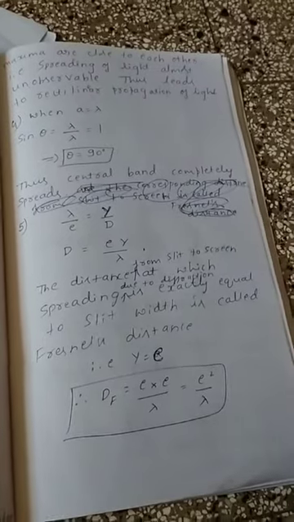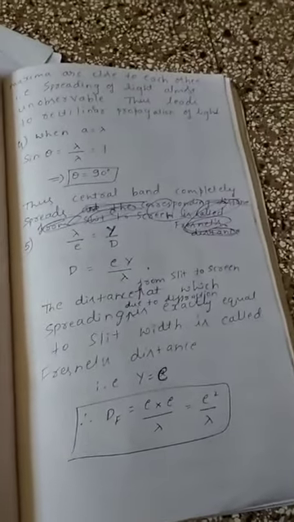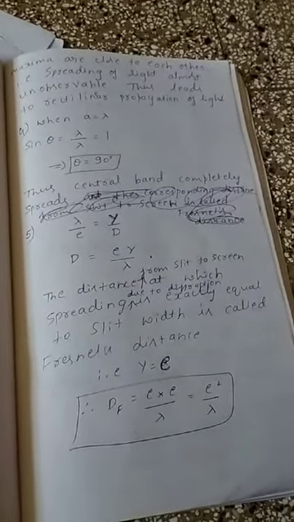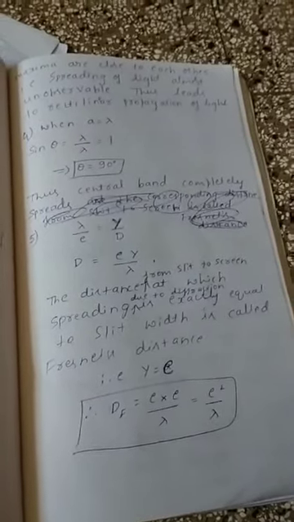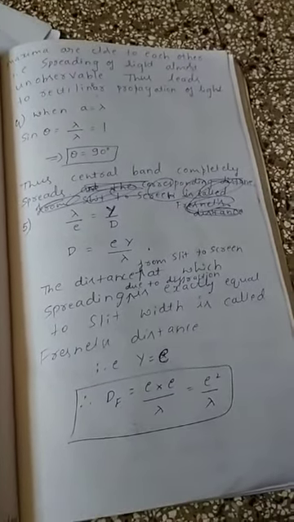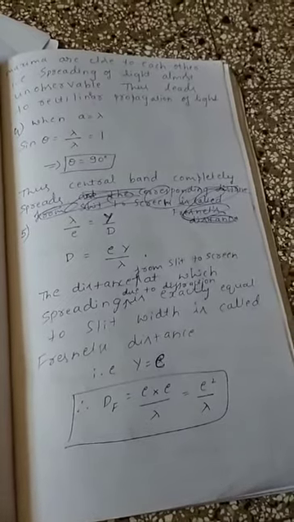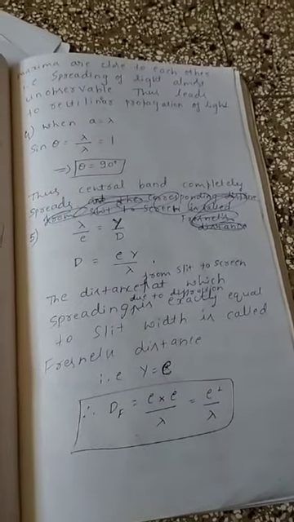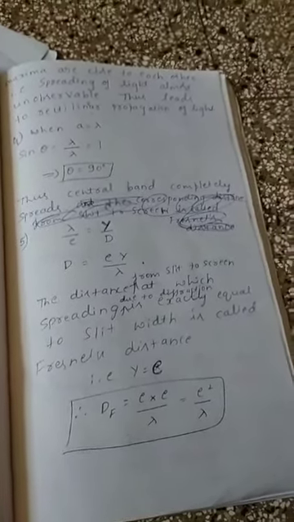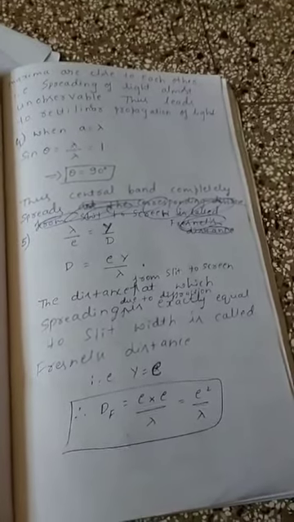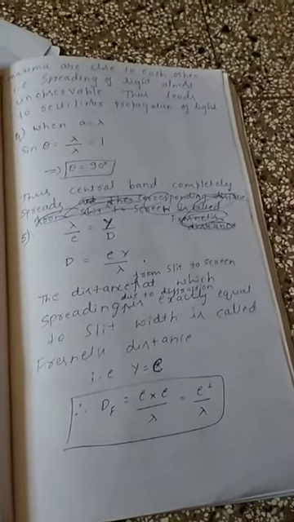You won't get any encroachment of light into the region of geometrical shadow. That is, diffraction you won't observe. For diffraction to be observed, the slit, the aperture, must be very small. And that is why we say, what is the condition for diffraction? The slit width must be comparable with the wavelength lambda.